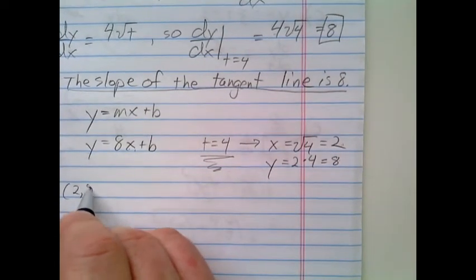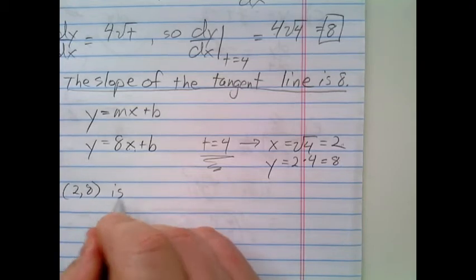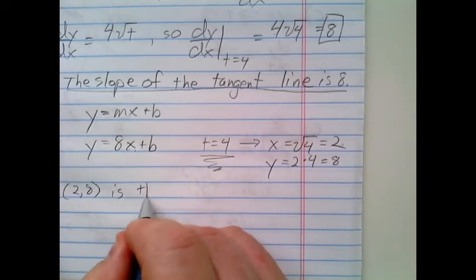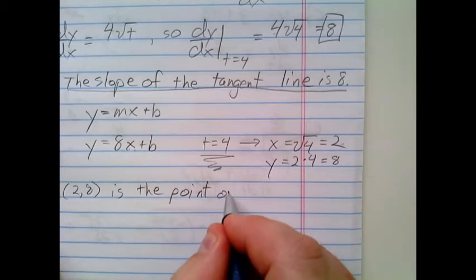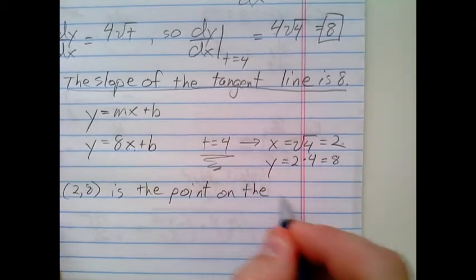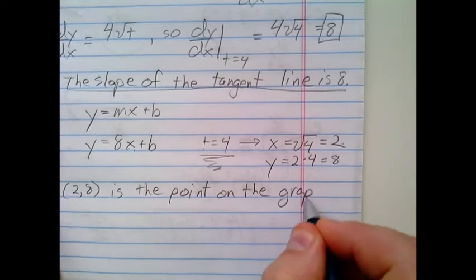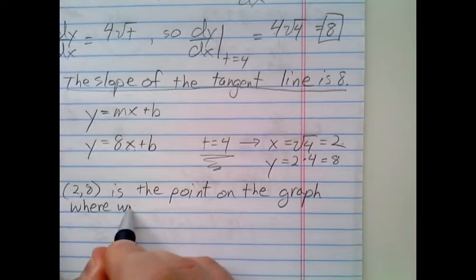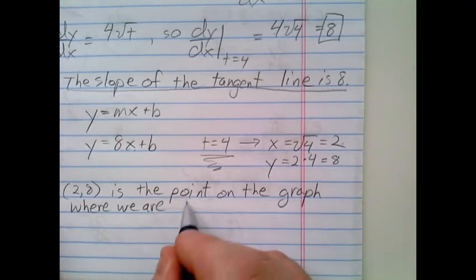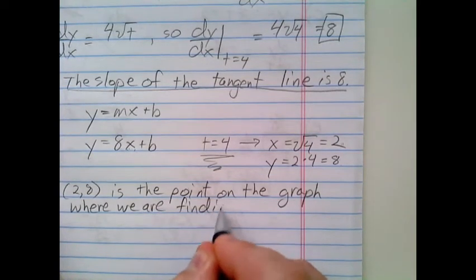So (2, 8) is the point on the graph where we are finding the tangent line.